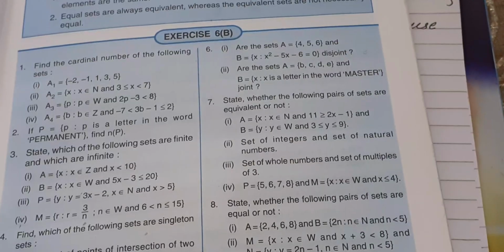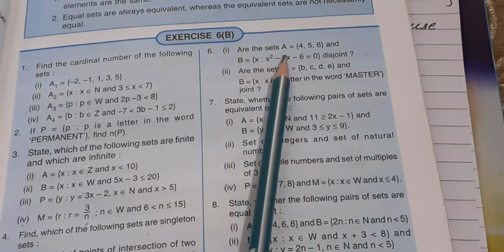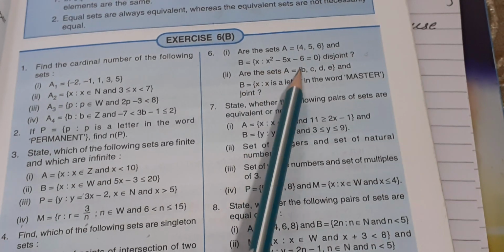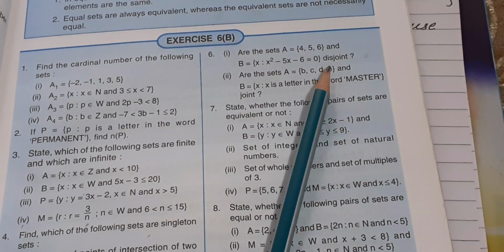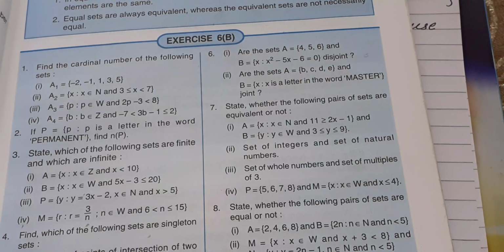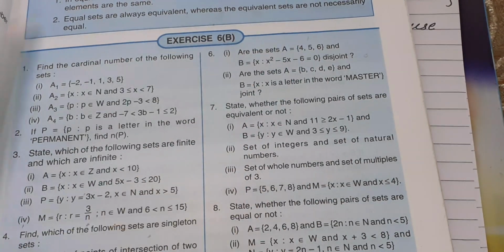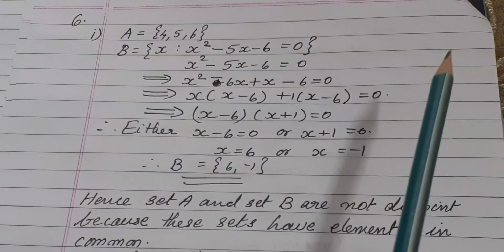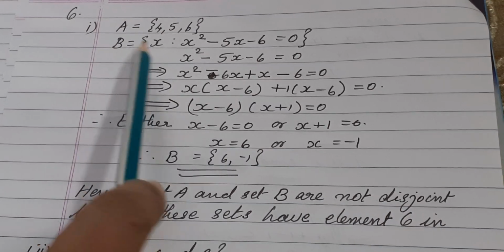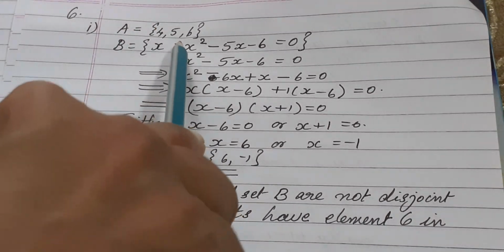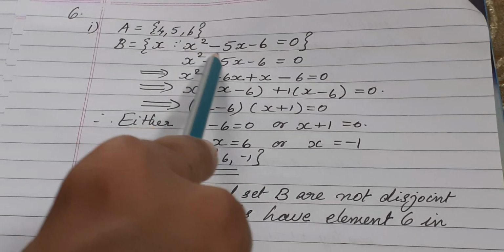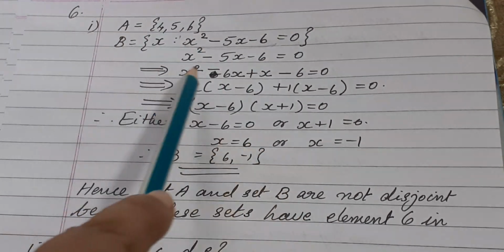Next we are moving to the sixth question. Are the sets A = {4, 5, 6} and B = {x : x² - 5x - 6 = 0} disjoint? What do you mean by disjoint sets? For these two sets, if there is no element in common, we can say that the two sets are disjoint sets. So first we have to find out the elements of the set. A is given as {4, 5, 6}. B is given as a condition, x² - 5x - 6 = 0.